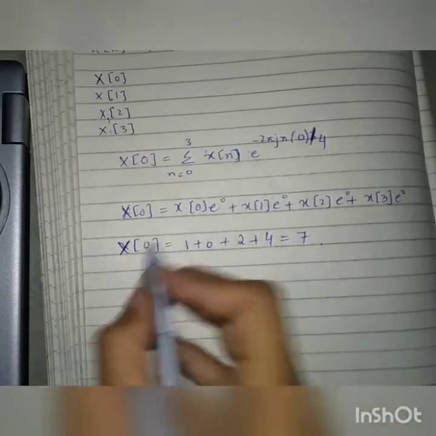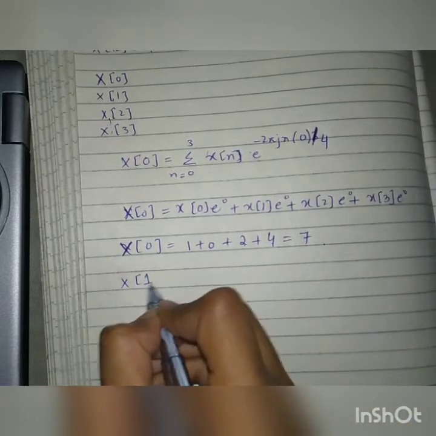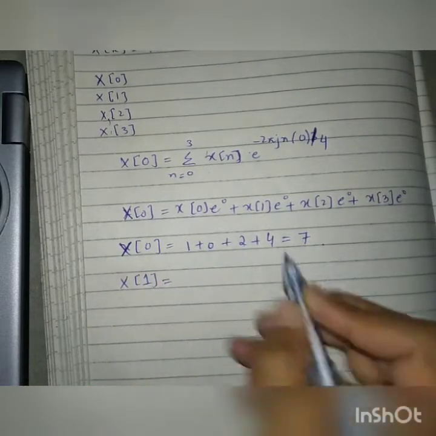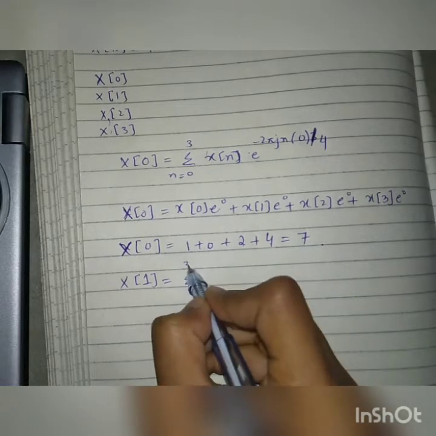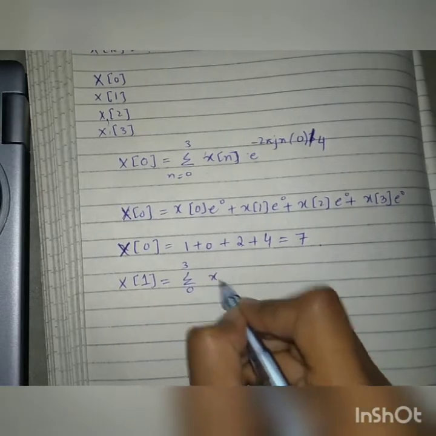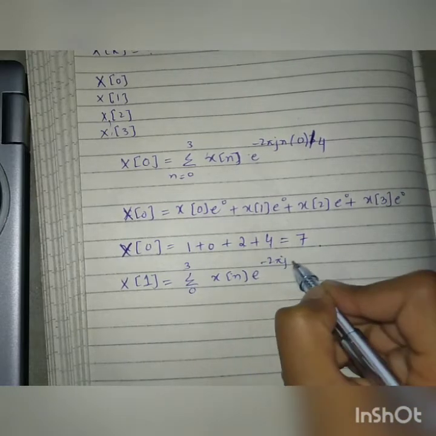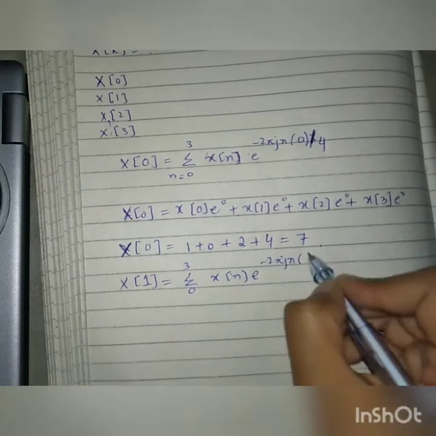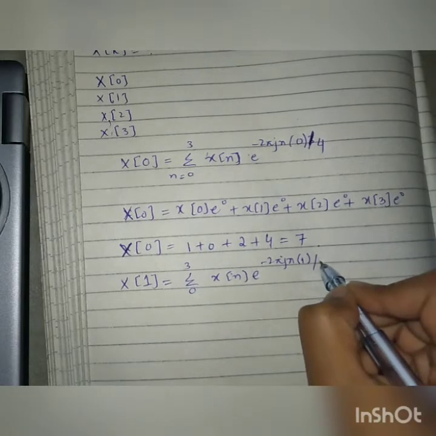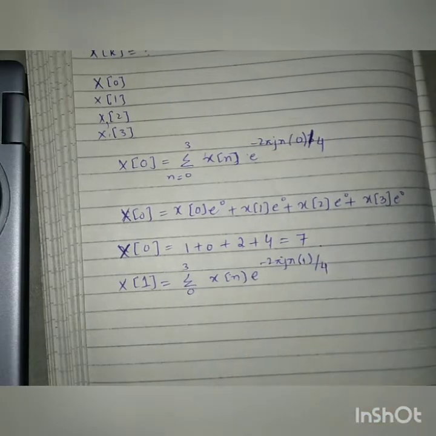Now the next thing is X of 1, and that is summation from 0 to 3 x of n e of minus 2 pi j n k divided by N. In place of k now we have 1, in place of N we have 4.